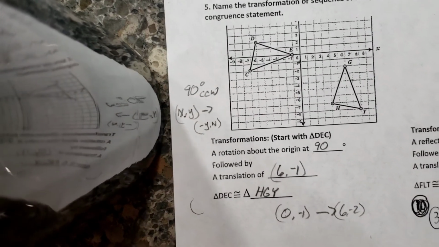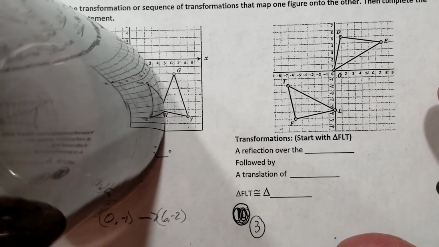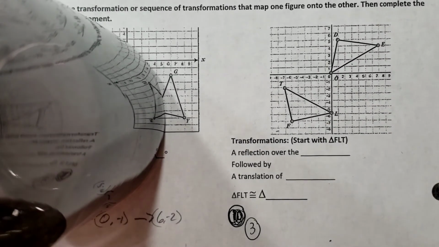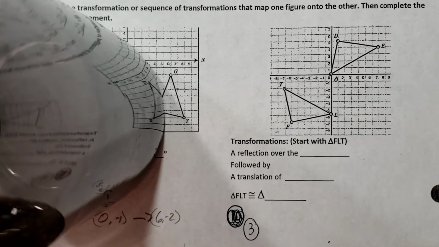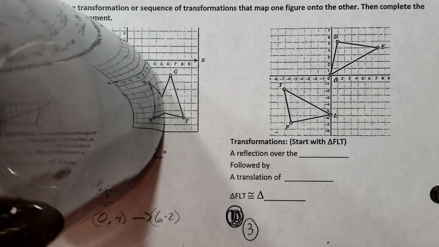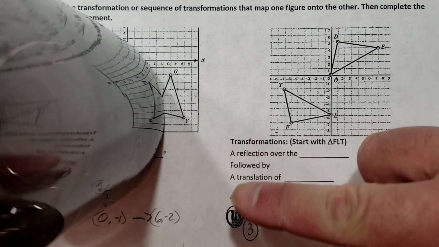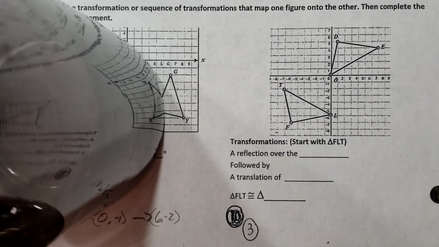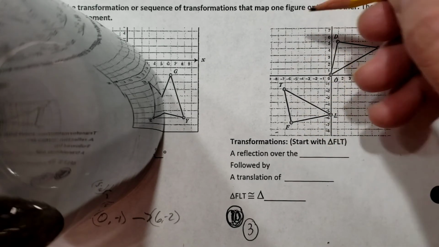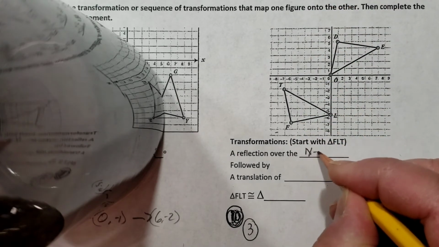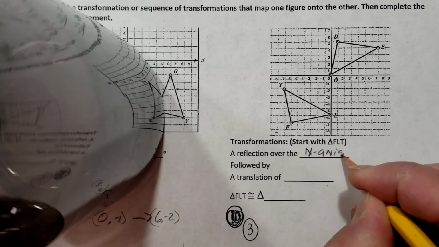Now we're going to move on to the last one. Start with FLT. Okay, and it's a reflection this time. Now you got to think, am I going over the x-axis this way or the y-axis this way? It looks to me like we're going to be going over the x-axis this way. So it's a reflection over the x-axis.